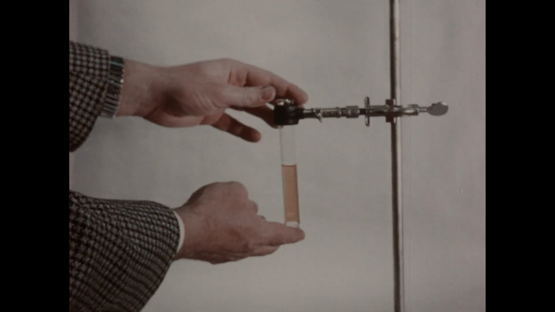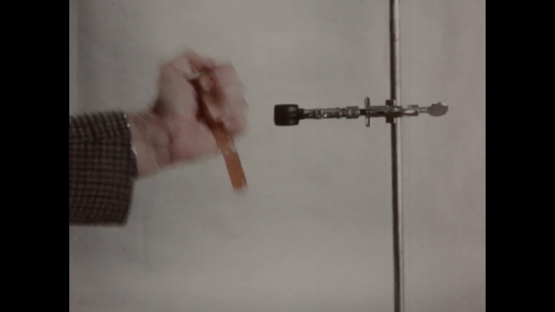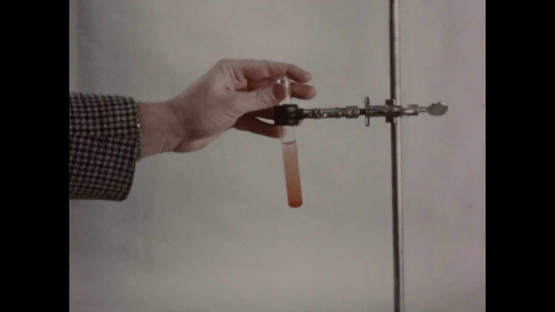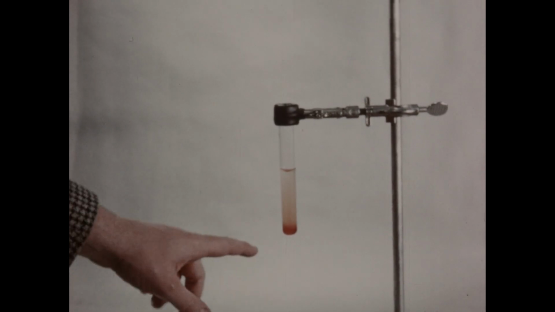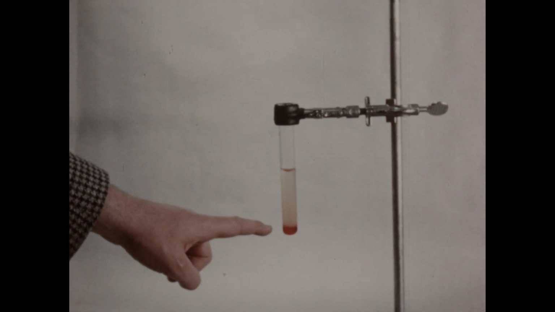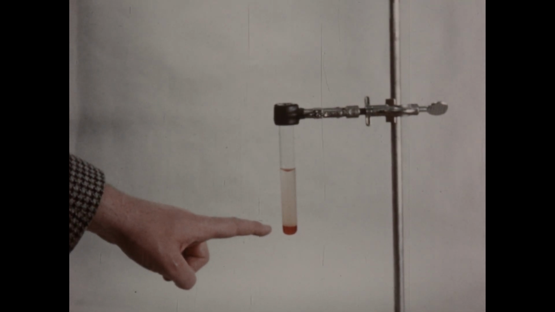I'll then remove the tube from the stand and shake to cause the two liquids to come into contact. Then replace the tube in the stand and permit the carbon tetrachloride to settle. And the bright orange color in the carbon tetrachloride bead serves as a useful and characteristic test for the presence of the element bromine.